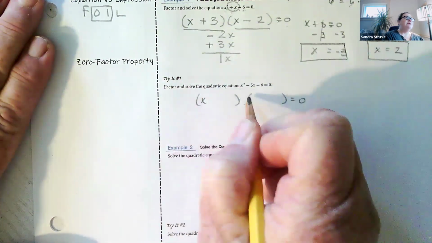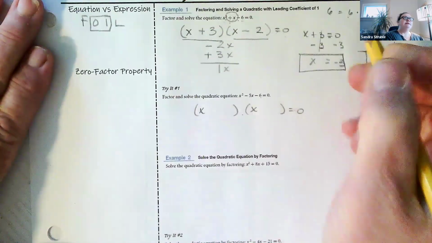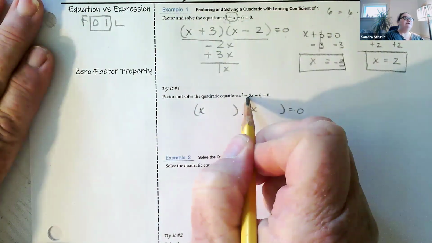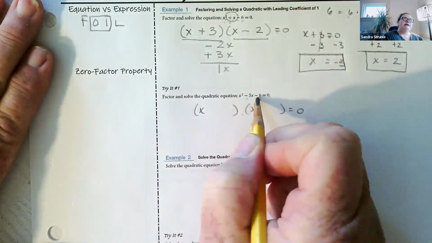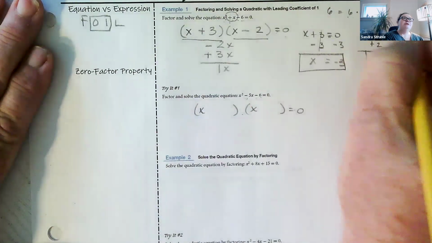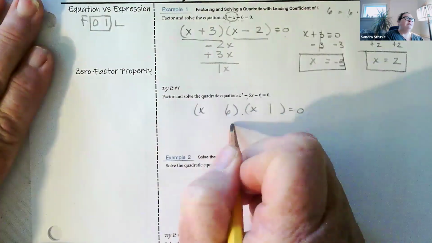All right, so I'm going to start with my x's because this is a coefficient of 1. Now, I just told you a while ago that 6 will give us 6 times 1 or 3 times 2. I need the number to be 5. So I'm not going to be adding the 2 because I've got a negative number here and here. So it can't be 3 times 2. It'd have to be 6 and 1. And I'll show you that with my OI.